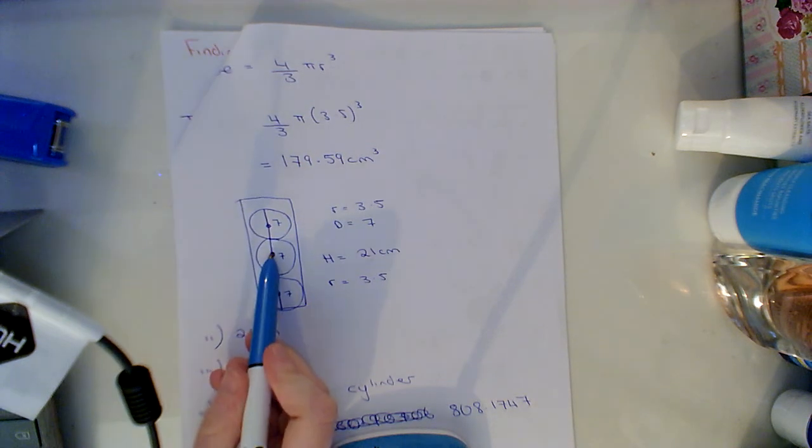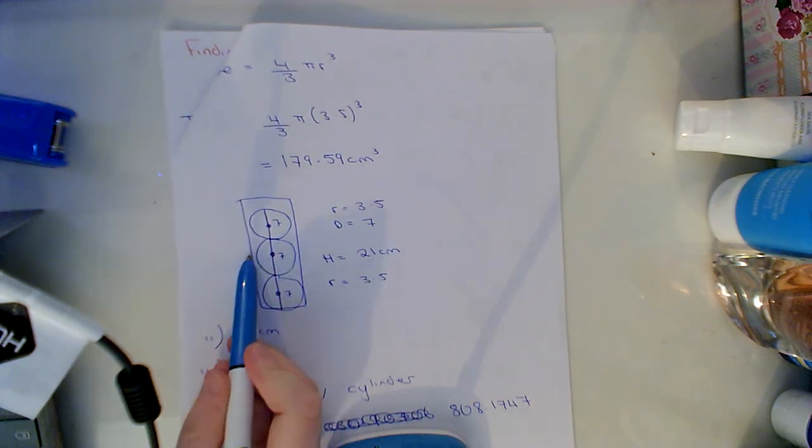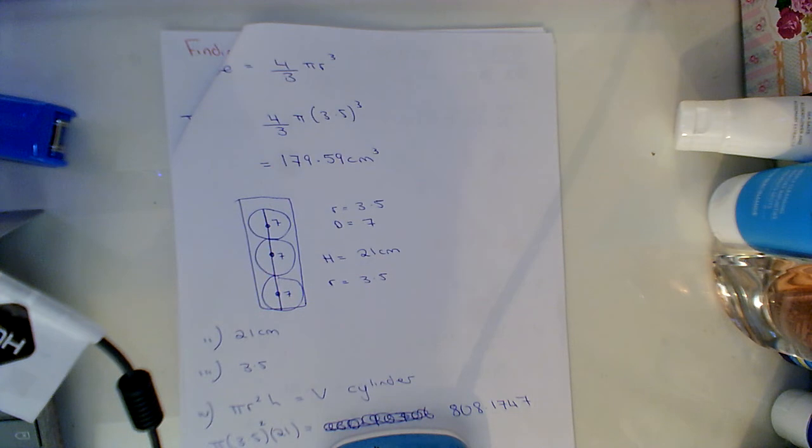And then part IV asked me for the volume of the tube. Okay, so the volume of the tube, I was told earlier, it's a cylinder, so my formula for a cylinder is pi r squared h. So I have pi bracket 3.5 to be squared, my height, which is 21, and I get 808.1747, and to two decimal places that's 808.17.